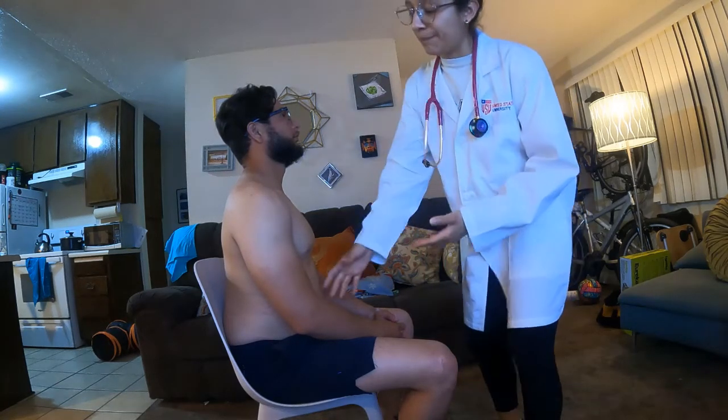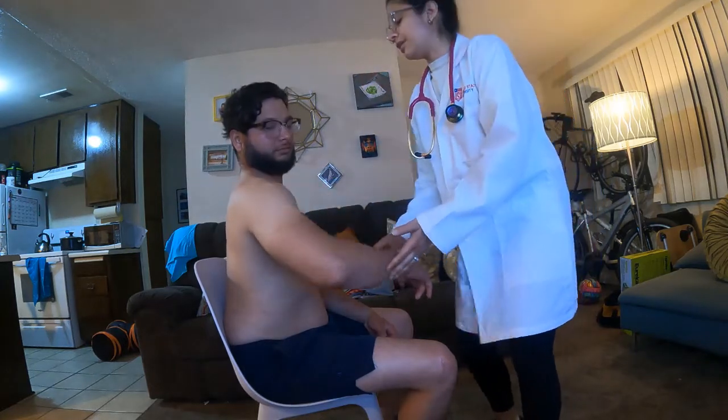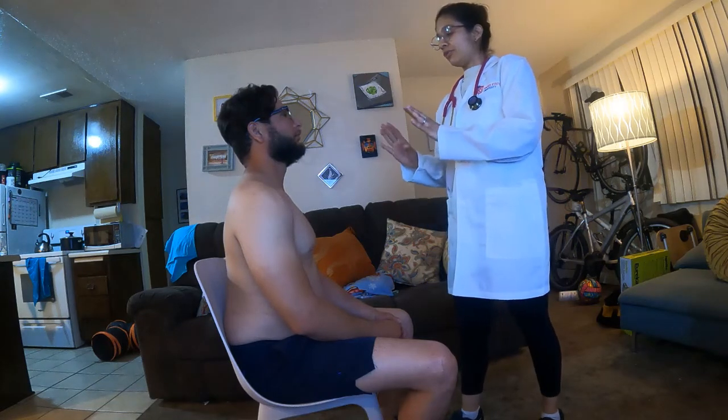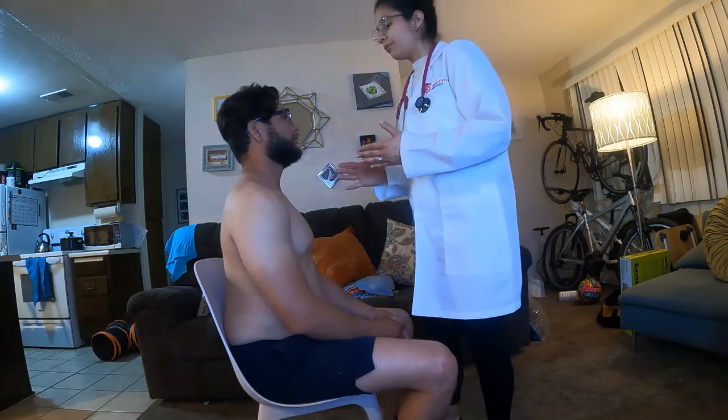The other thing I can look at is the AP ratio, which means that I will measure the patient's side and compare it to the patient's front, and the front should be 2 times the patient's side, which in this case is 2 to 1. Now I can proceed and I can do palpation.